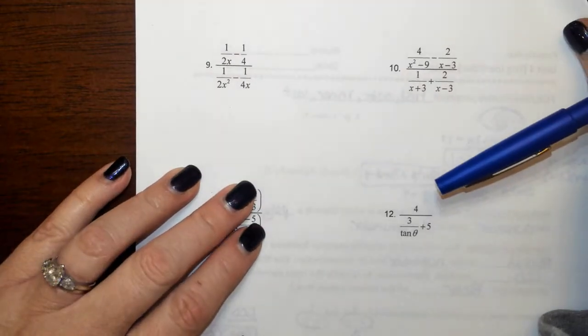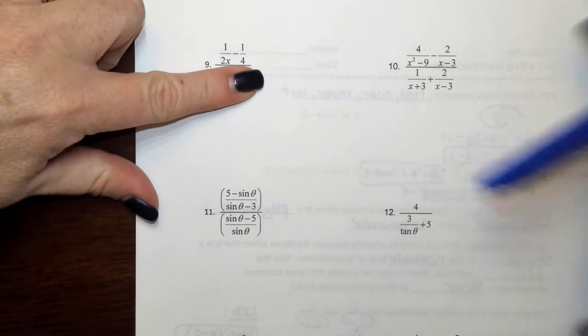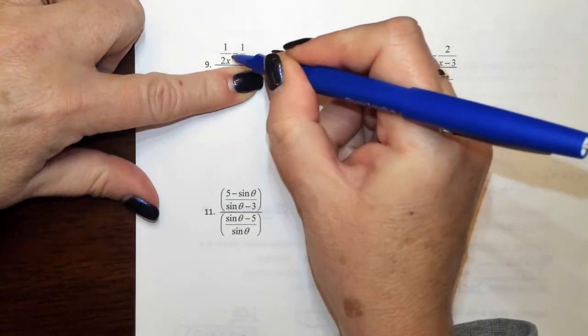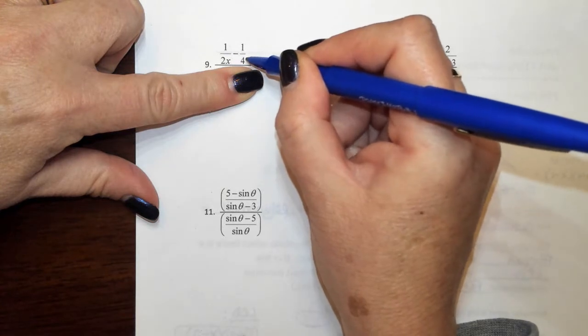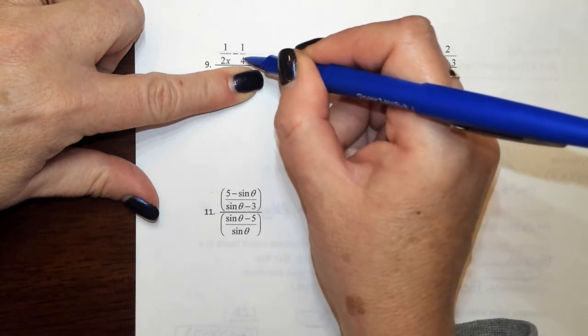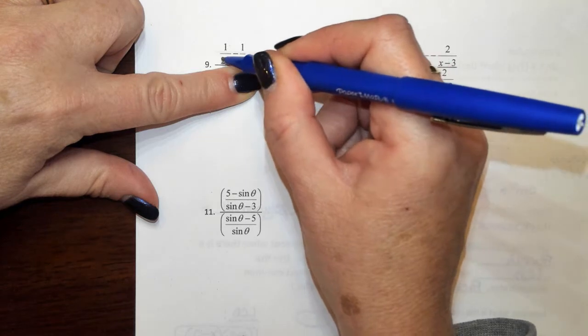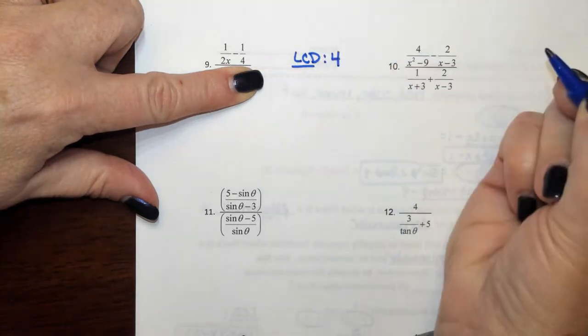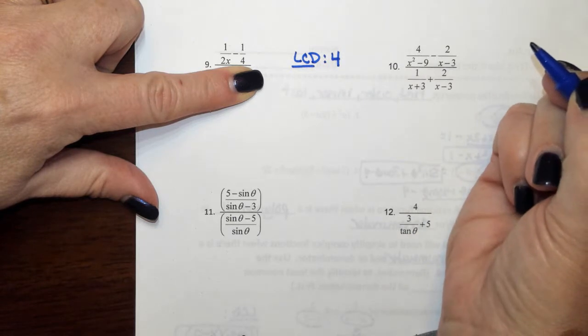So when you look at problem number 9, notice you've got a 2x. Let's look at the numerator. One fraction has a 2x. In the denominator, the other one has a 4. So look at your coefficients first. The least common multiple, or the smallest number that 2 and 4 can divide into evenly, is going to be a 4. So in your LCD, you have to have a 4.